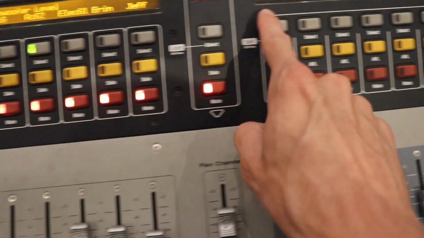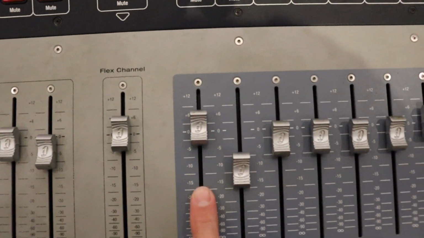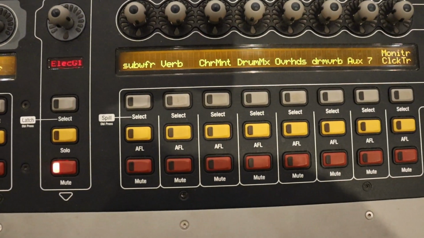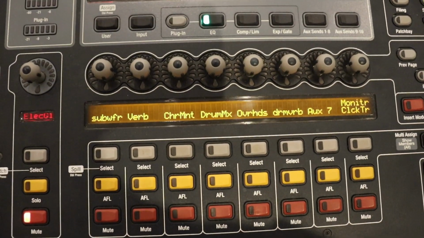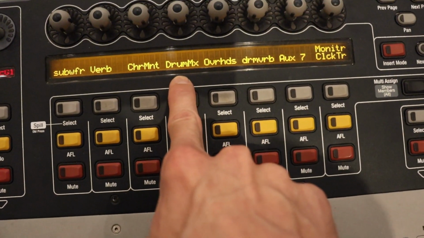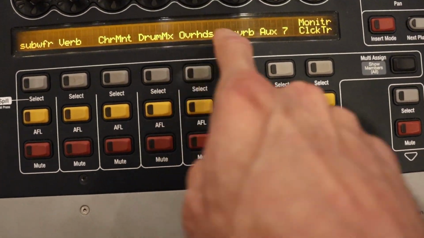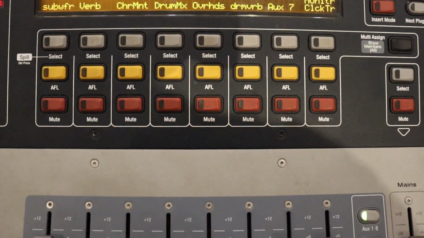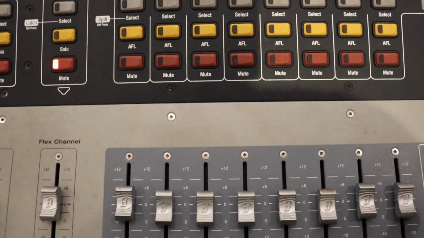So what are we sending to the subwoofer? How much sound is the subwoofer getting? How much reverb are we putting on the vocals? How much are we sending overall to the choir monitors? The drum mix, which is the Avioms, overheads, drum reverb, like how much drum reverb are we putting into the mix, all right? So that's really all that is.